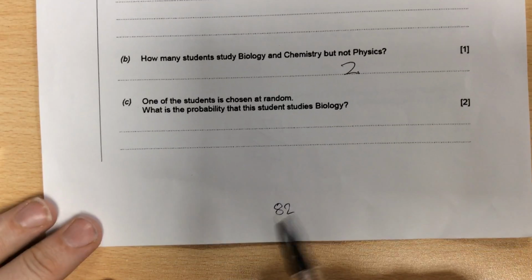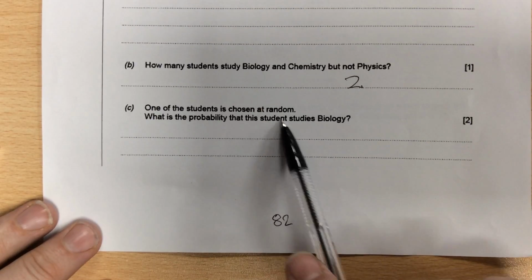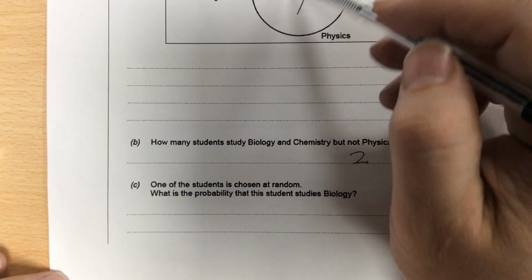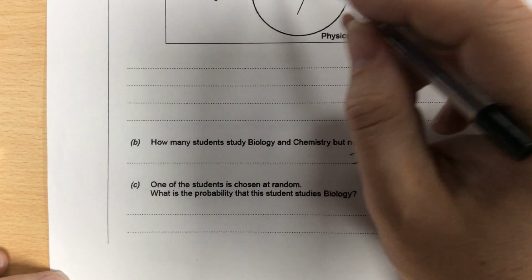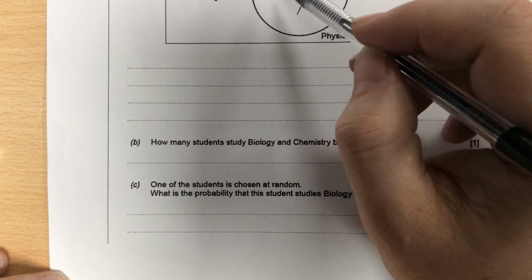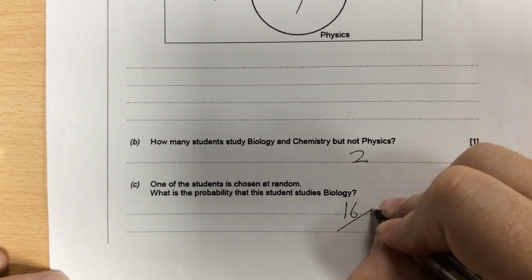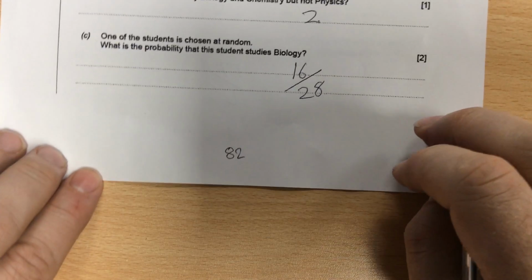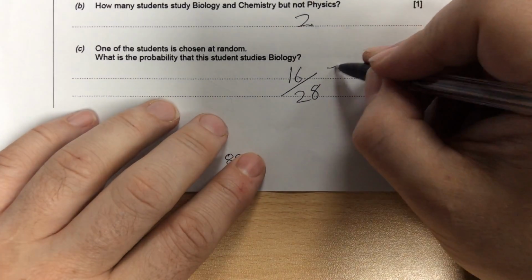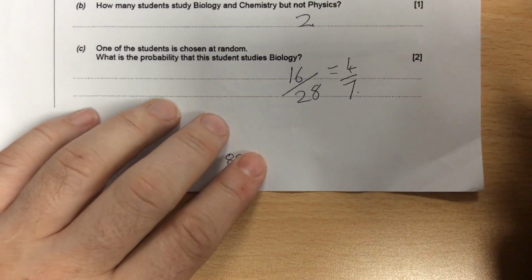One of the students is chosen at random. What's the probability that the student studies biology? Biology is that full circle there. So 5, 6, 7, 13, 16. Because it's out of 28, it's 16 out of 28. I can divide it by 4, so it becomes 4 over 7.